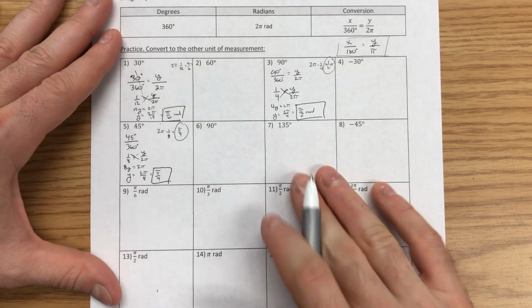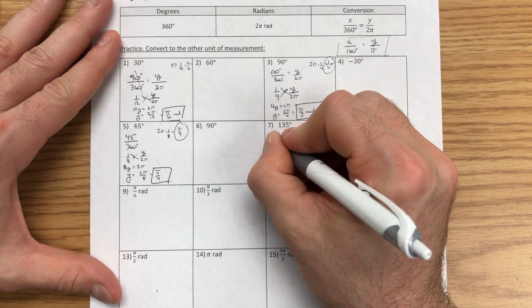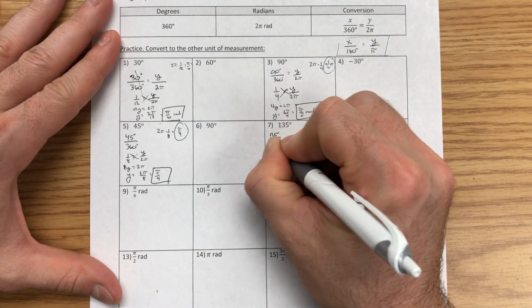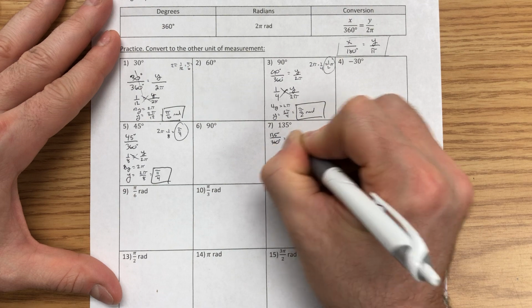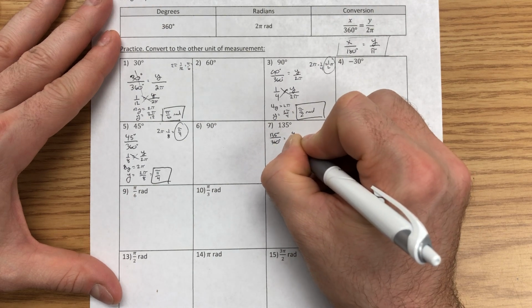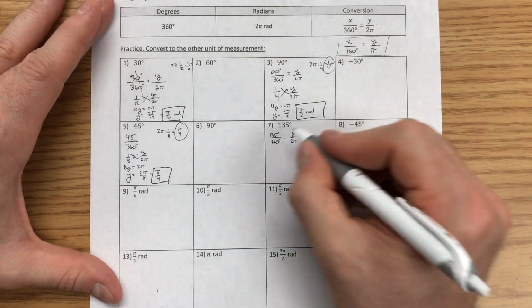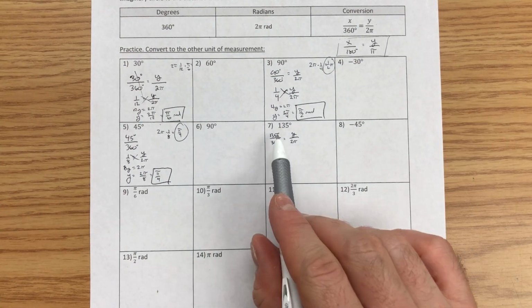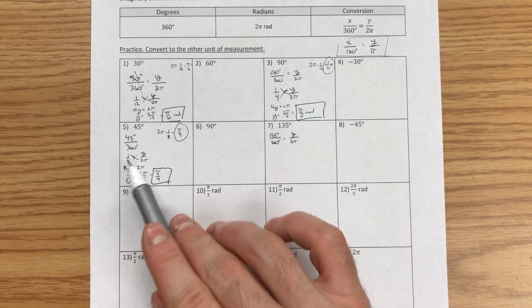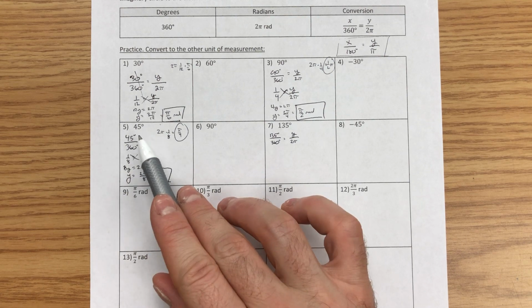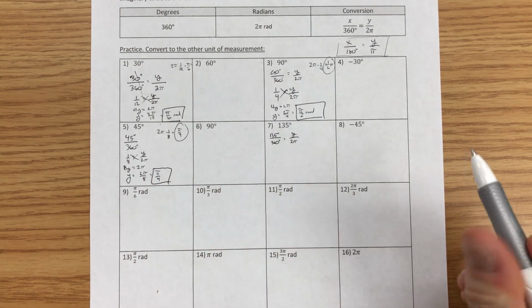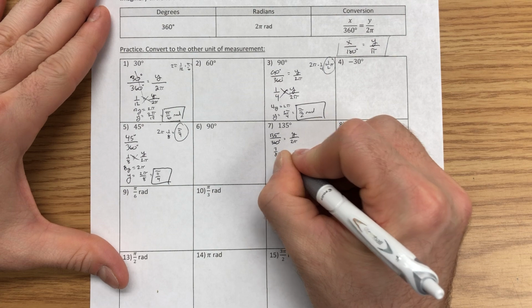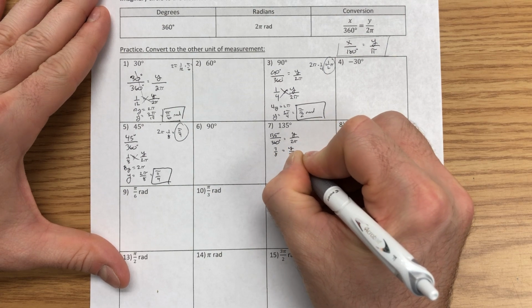Hopefully you did pretty good on that one. Same thing with 135. I want to figure out what fraction of a full circle 135 would be, in radians. So 135 out of 360. Let's see, if 45 was an eighth of a circle, 45 times 3 is 135. So that's going to be 3/8 of a circle.